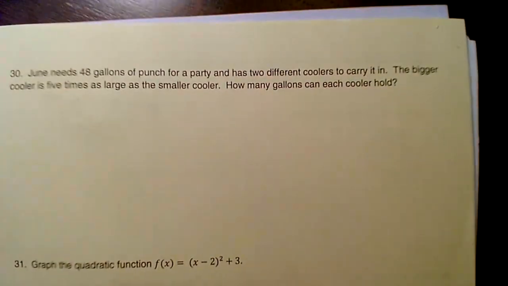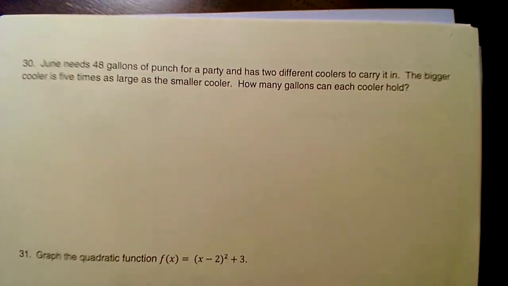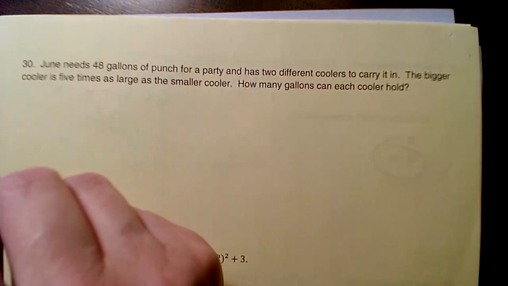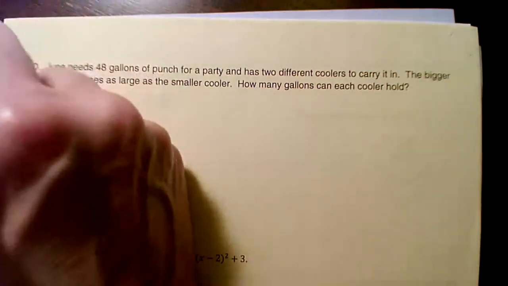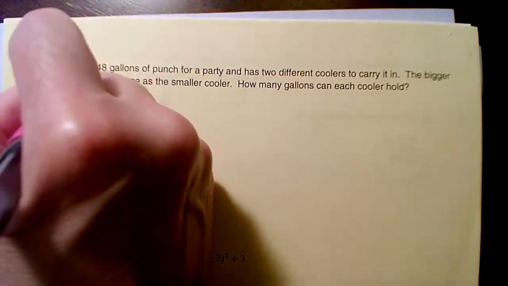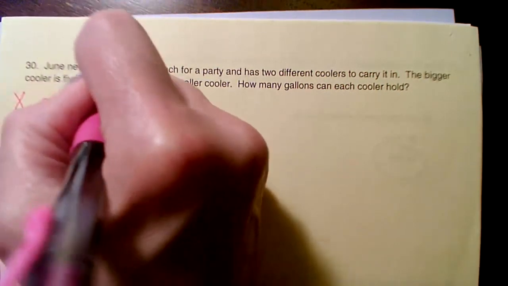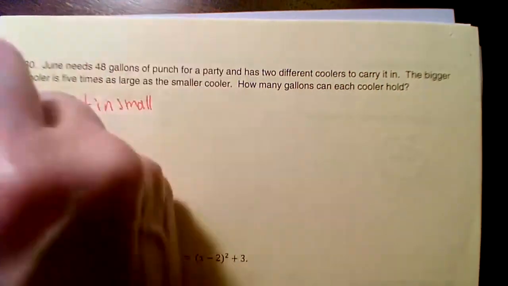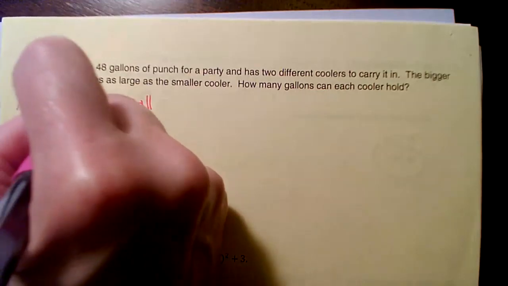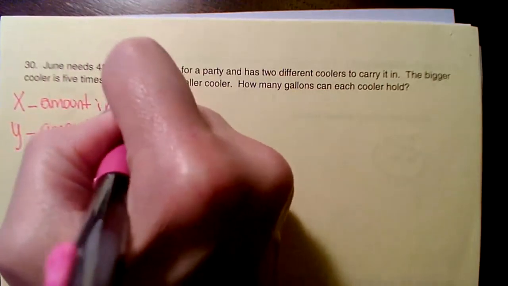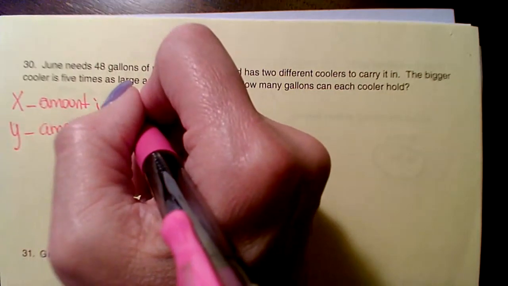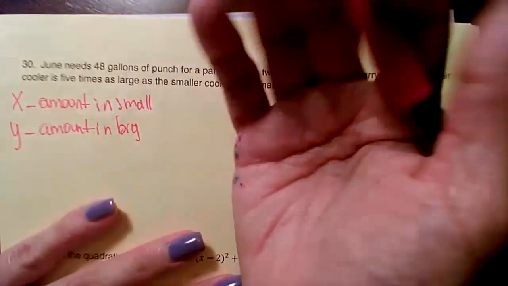Now, this one says that June needs 48 gallons of punch for a party that has two different coolers to carry it in. It seems like there's a big one and a small one too. X is the amount in the small one, and Y is the amount in the big container.